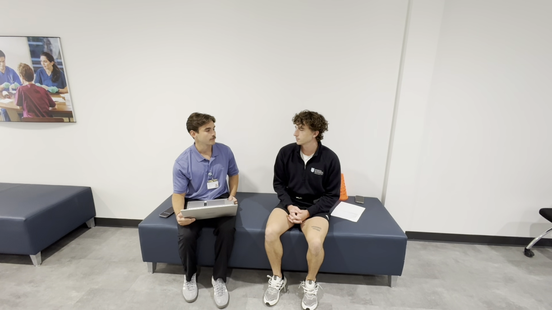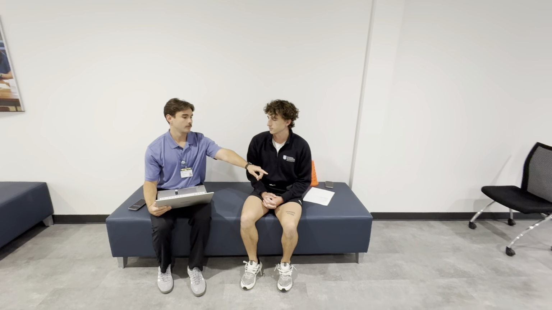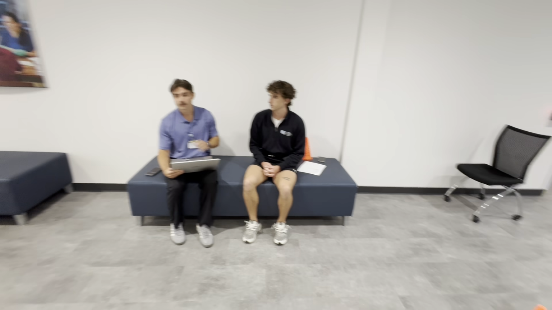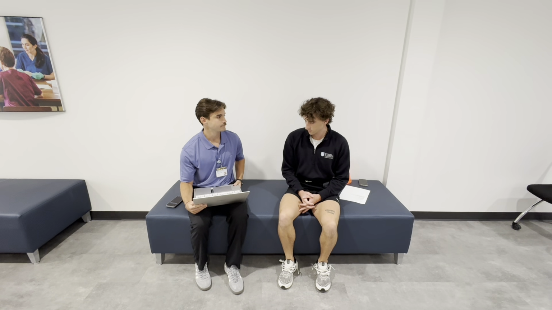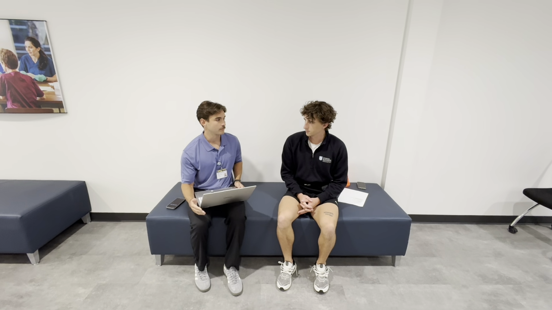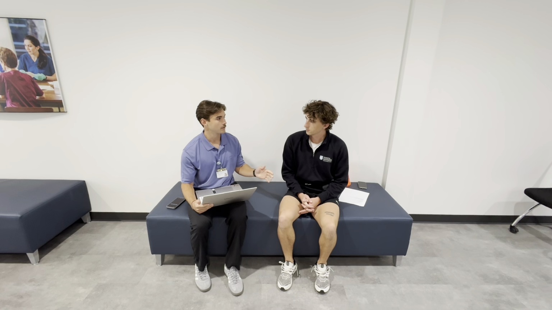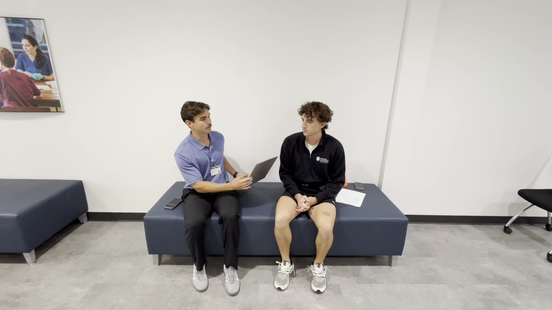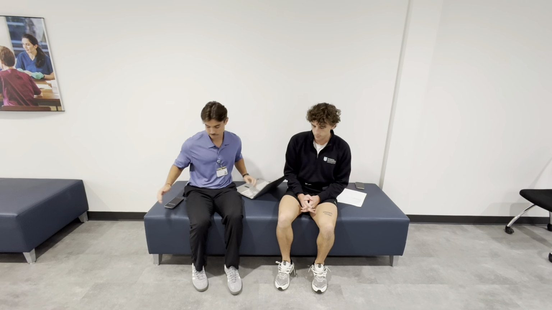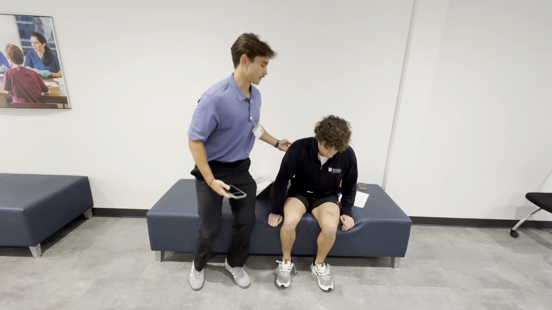Alright, so the first test we're doing today is going to be the FGA, which stands for the Functional Gait Assessment. So we're going to be walking from that cone to that cone as fast as you can, and I'll be timing, and then I'm going to be observing for any gait patterns. Okay. And we're going to be doing this without the walker, since one of your goals was to be able to walk in the community without using a walker, but I'll be here to help support if needed. Okay? Alright, go ahead and get stood up.